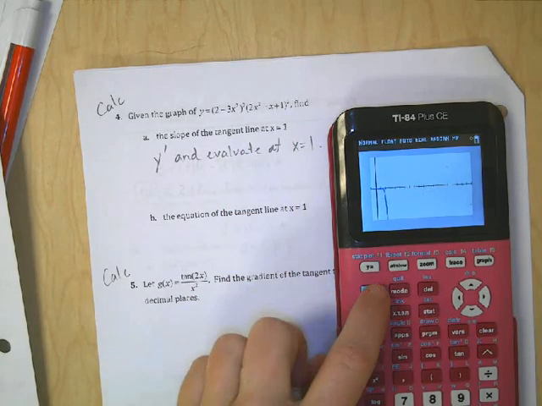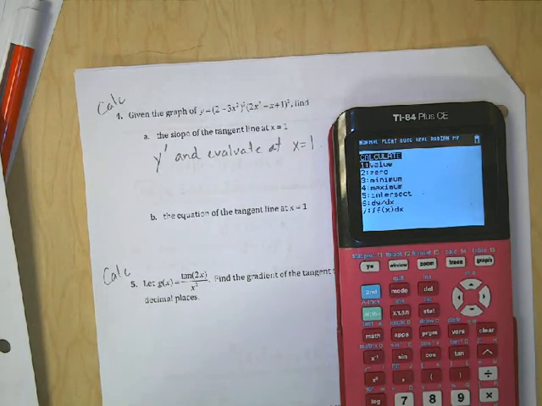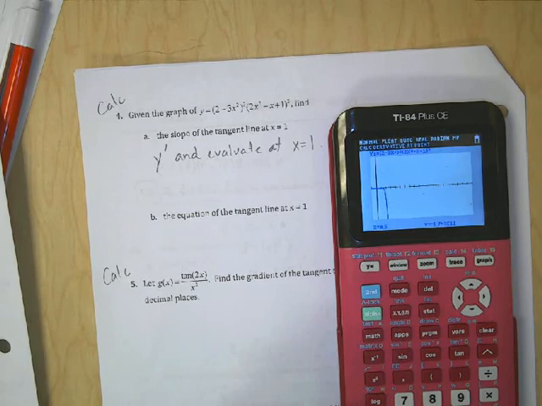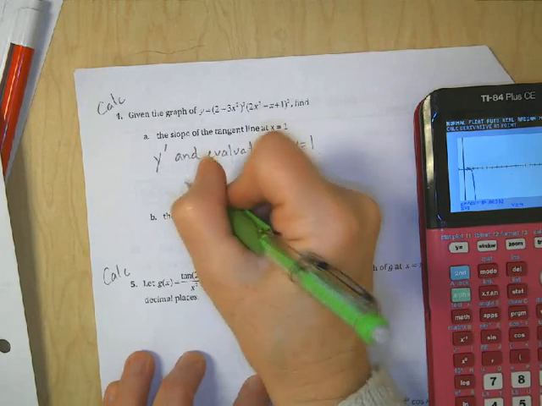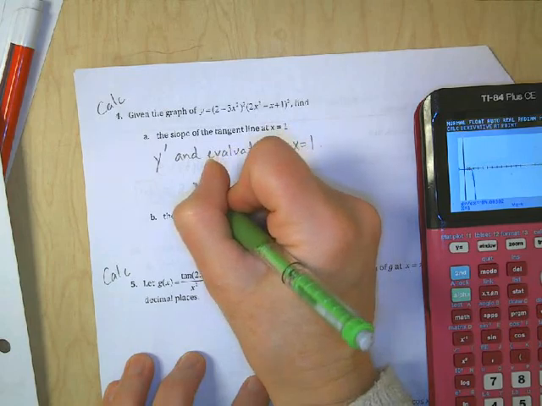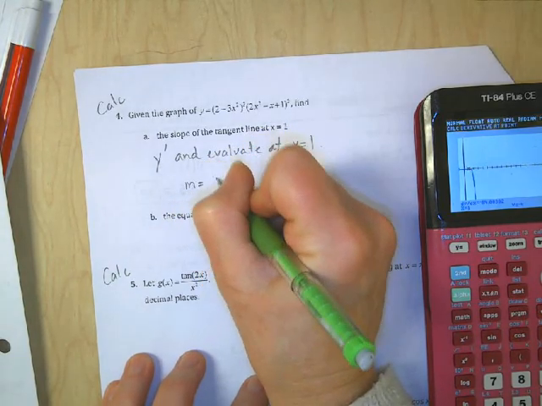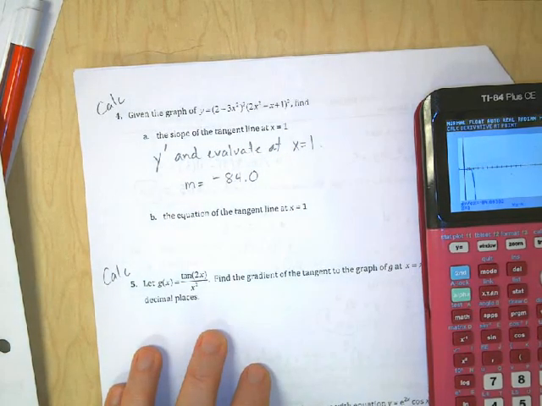Now I'm going to go to the Calculate menu, as soon as it's done graphing. Go to the Calculate menu, and I want to know the derivative. That's number 6, because that'll give me the slope of the tangent line. The derivative is the slope of the tangent line. Number 6, and I want it when x equals 1. So I'm just going to type a 1 and hit Enter. And it tells me the slope is negative 84.00302. So the slope of the tangent at x equals 1 is negative 84.0, because we rounded off to 3 significant figures.